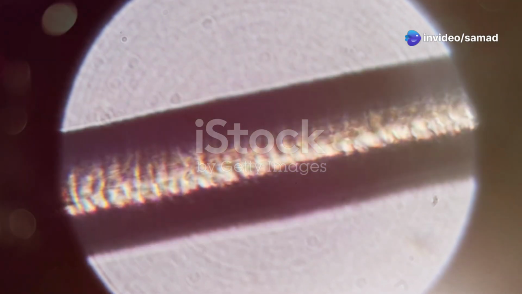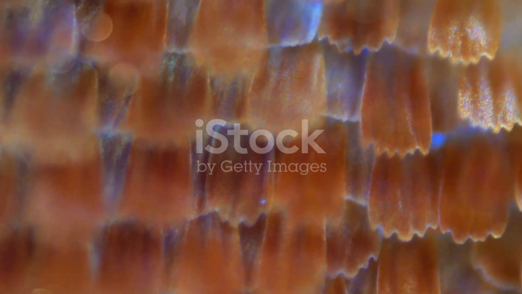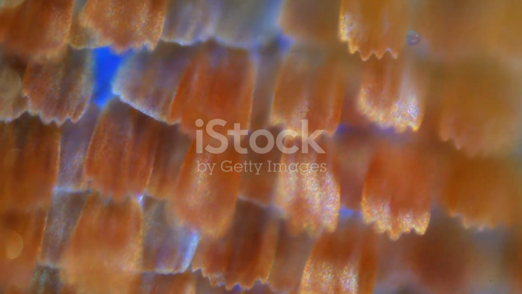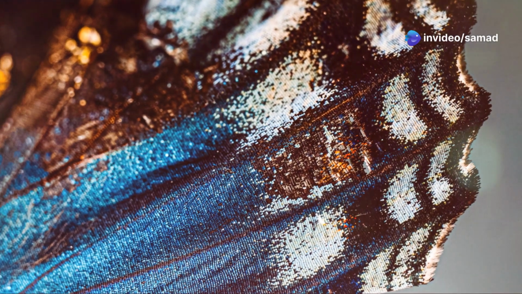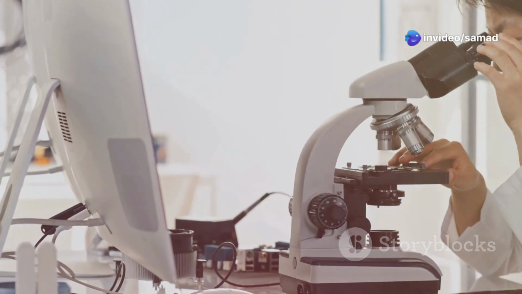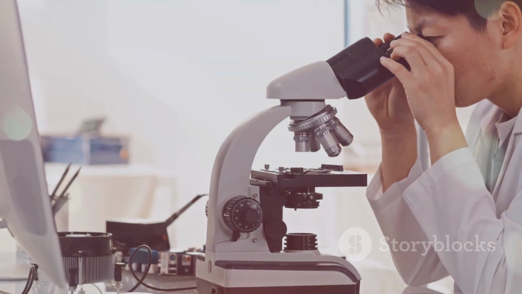This is going to blow your mind. Imagine holding the power to see things thousands of times smaller than the width of a human hair. Think about exploring the intricate details of a butterfly's wing, revealing a mosaic of colors and textures beyond our normal perception. This is the power of the electron microscope, an instrument that has revolutionized our understanding of the microscopic world.